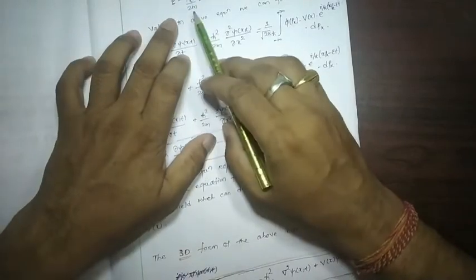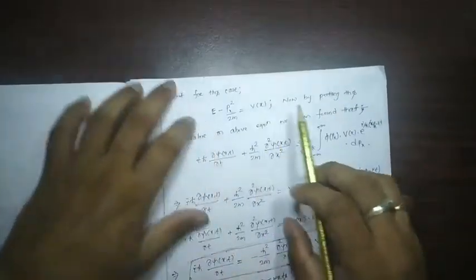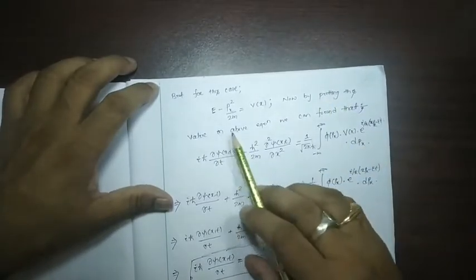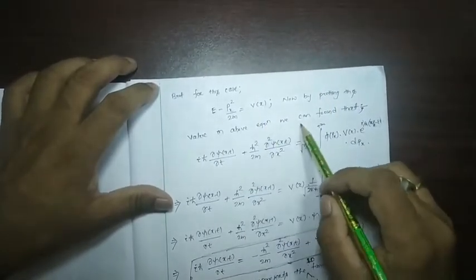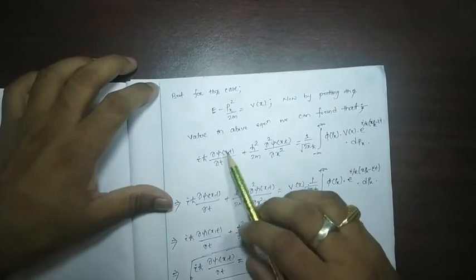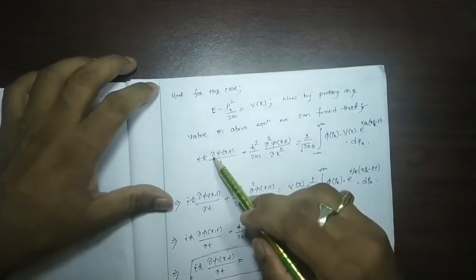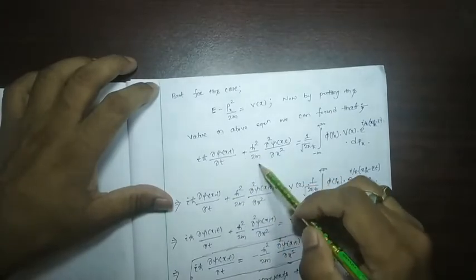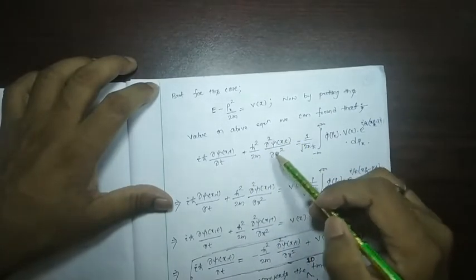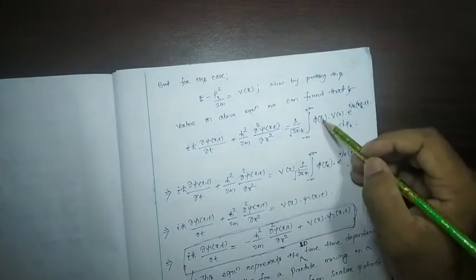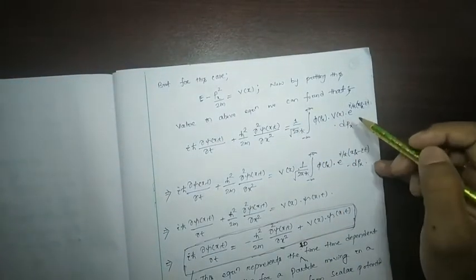By putting this value in the above equation, we find i h cross del psi xt by del t plus h cross square by 2m del square psi xt by del x square is equal to 1 by 2 pi h cross integral phi px Vx, and this much.